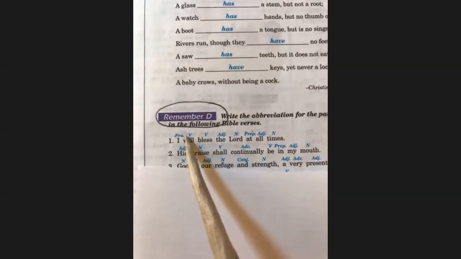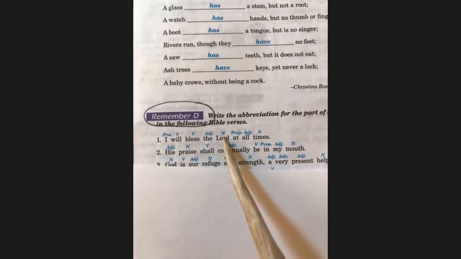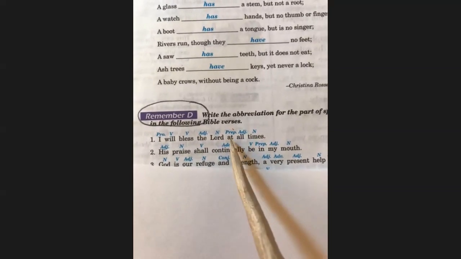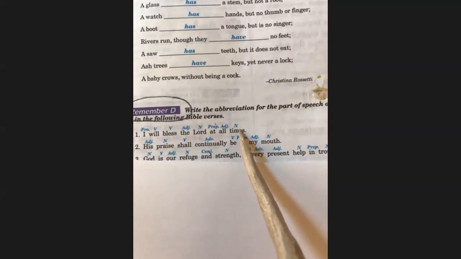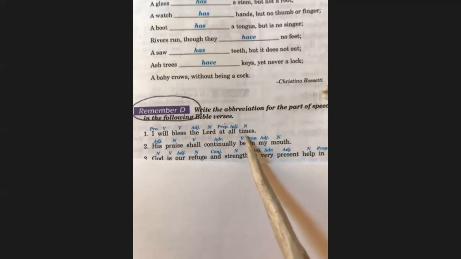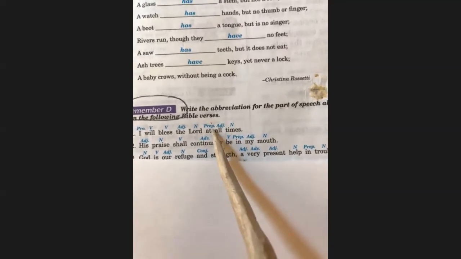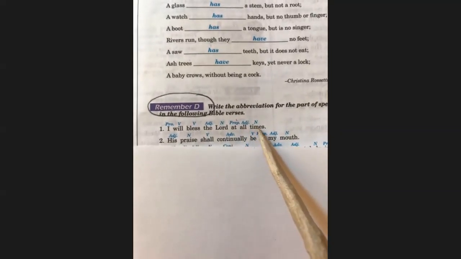Will bless, verb. Lord is a noun, and then adjective, it's an article. Preposition at, that's on your list, at all times. The noun comes at the end of the preposition. Times is a noun. All, what kind of times? All times. All is an adjective describing times.